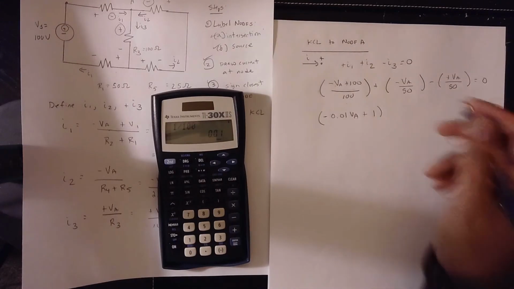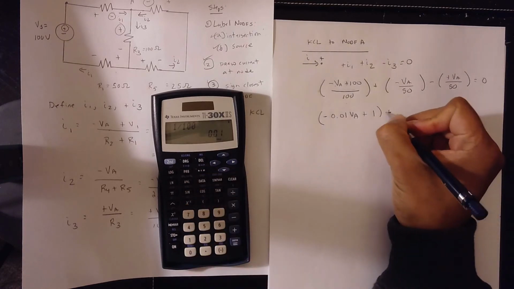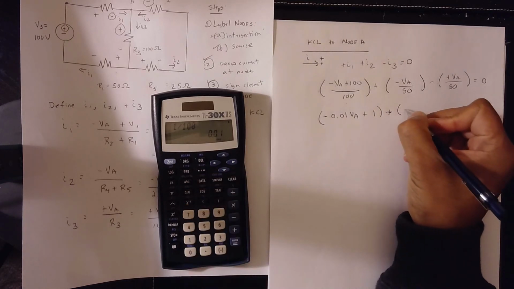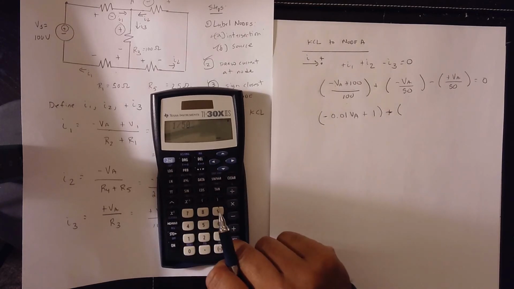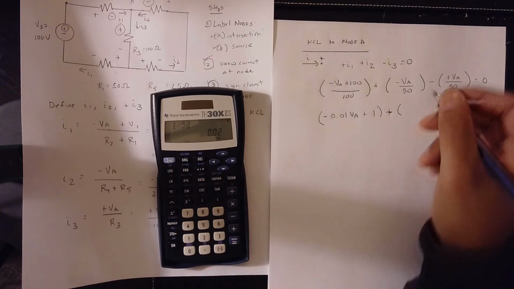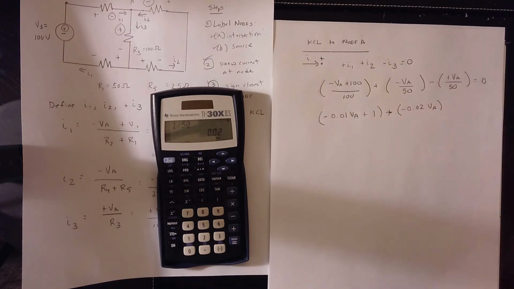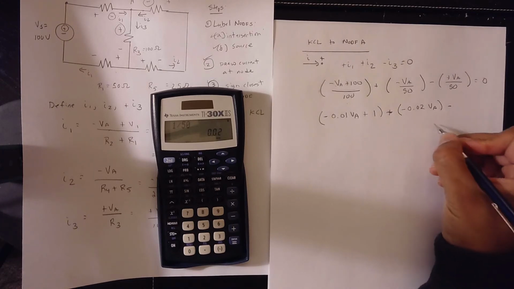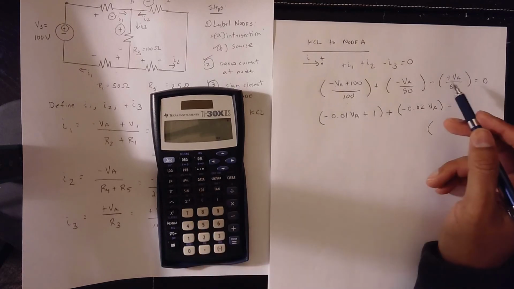Now, what is 1 over 50? So I have a plus. Plus sign comes down. 1 over 50 is 0.02. So it's minus 0.02 VA. What is 1 over 50 again?